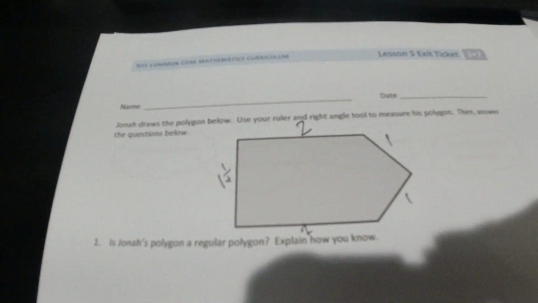For this rectangle, all sides are not equal. All sides are not equal, so we would put. Okay, so after having measured, these two sides are about 2 inches, these are about 1, and this is about 1 1/4.